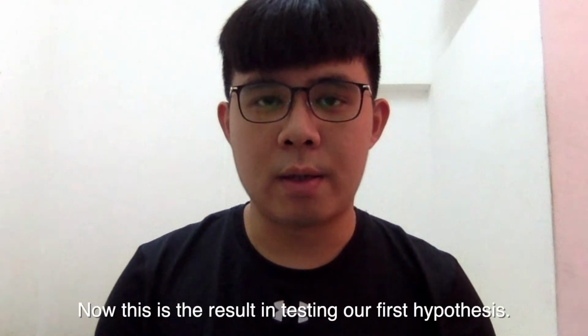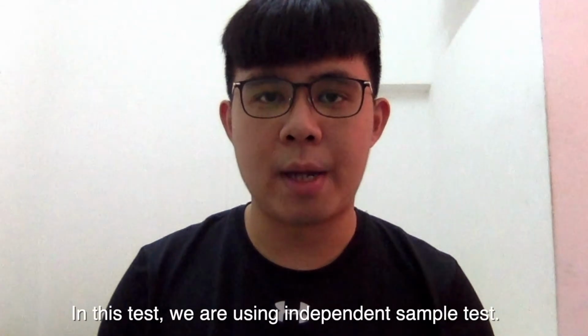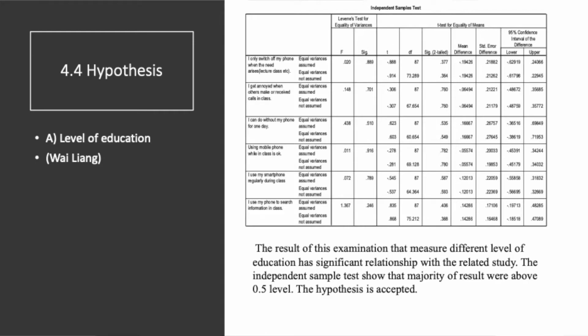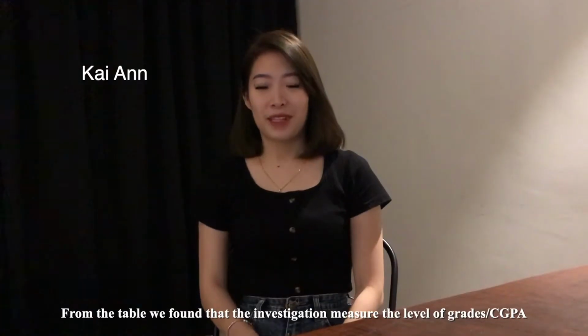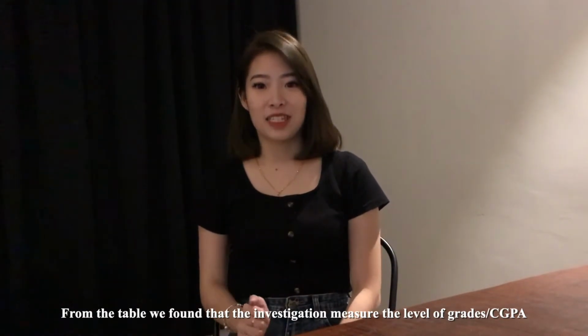Now this is the result in testing our first hypothesis. In this test, we are using the independent sample test. The result of this examination that measures different level of education has significant relationship with the related study. The independent sample test showed that the majority of the results were above 0.5 level. The hypothesis is accepted. From the table, we found that the investigation measured the level of grades or CGPA among the respondents with the related study.